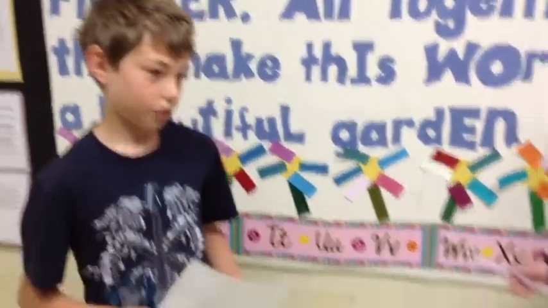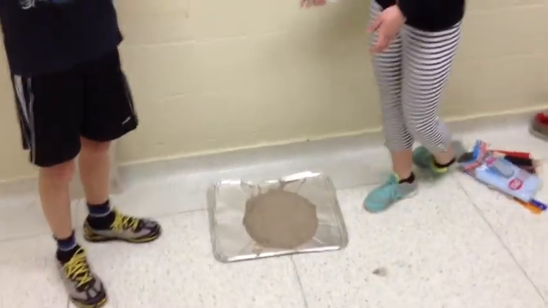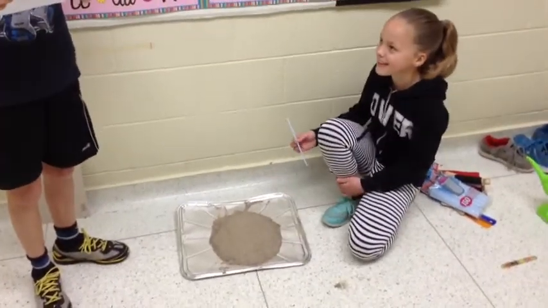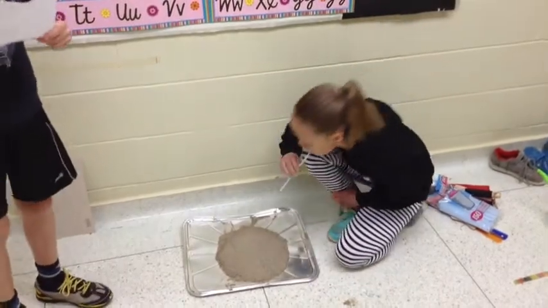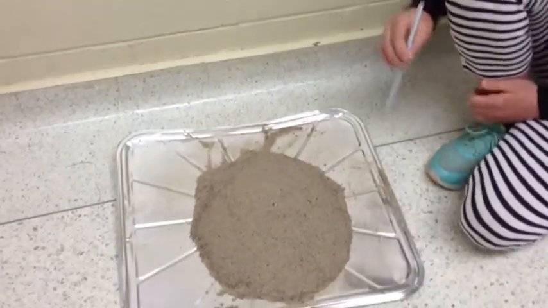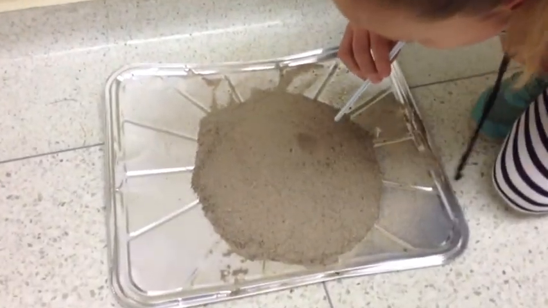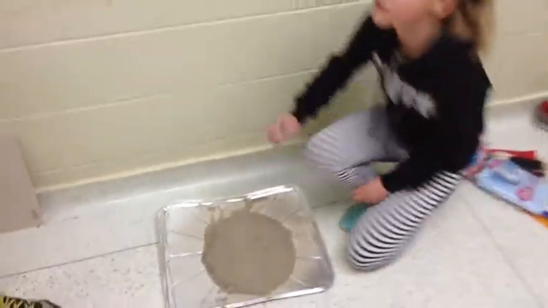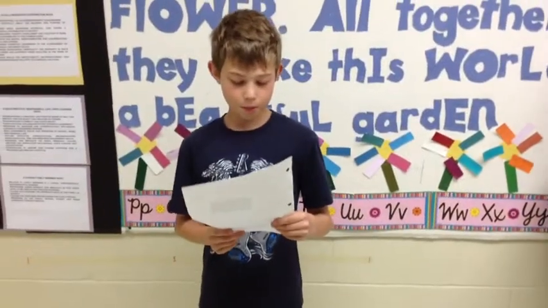Here we have a pile of dry sand. Now Mia is going to blow into the pile with the straw to create wind. You can make holes in the pile of sand. This is a model of wind erosion. Now for our next project.